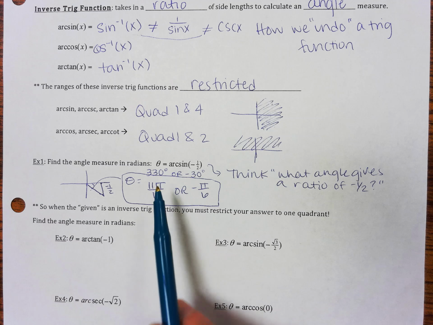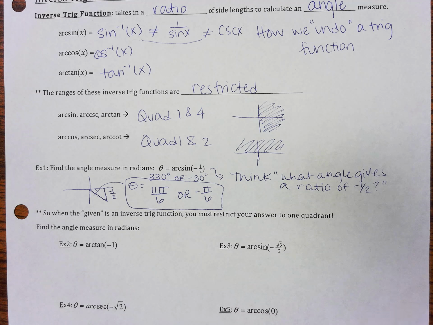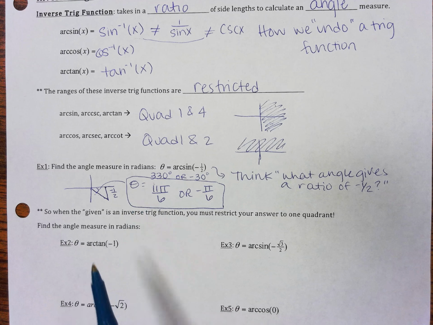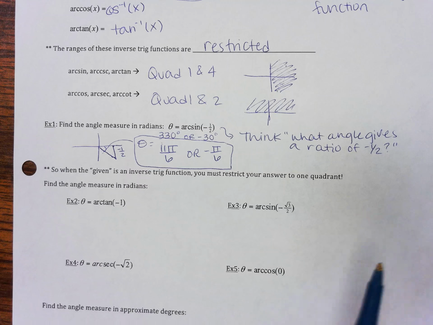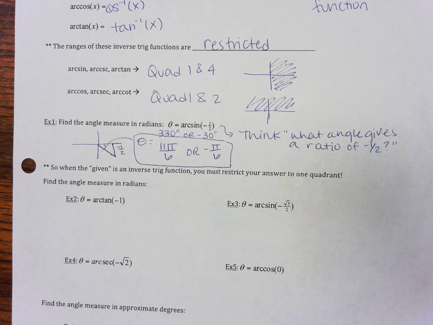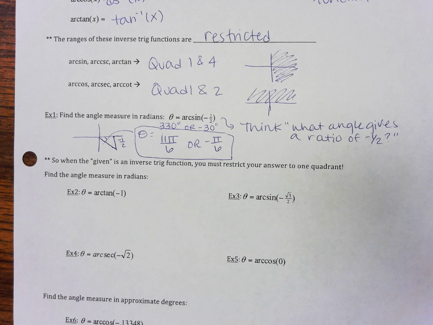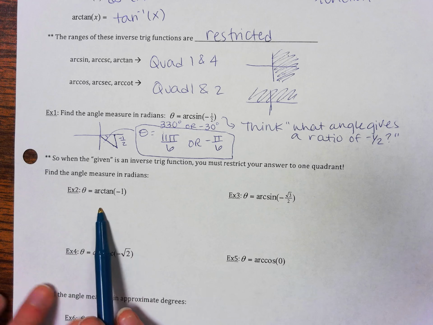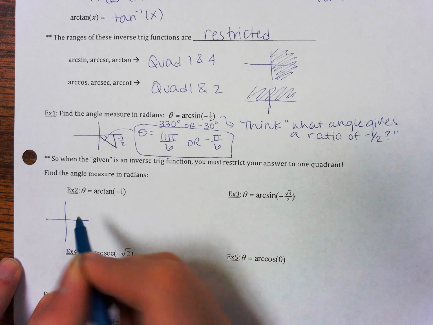Back to thinking of our measurements between these. You can convert that: take 330 and multiply by pi over 180 to find it. If that still works for you, then great. But this is something you should probably refamiliarize yourself with, that conversion from degrees to radians. When the given function is an inverse trig function, we must restrict our answer to one of our quadrants, and we want our answer in radians.